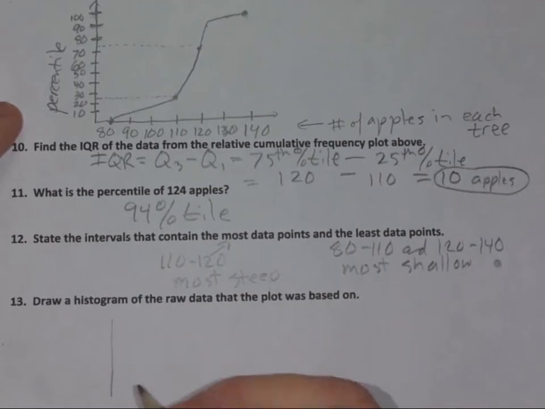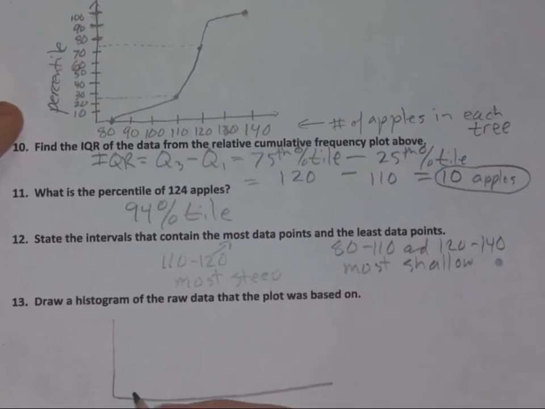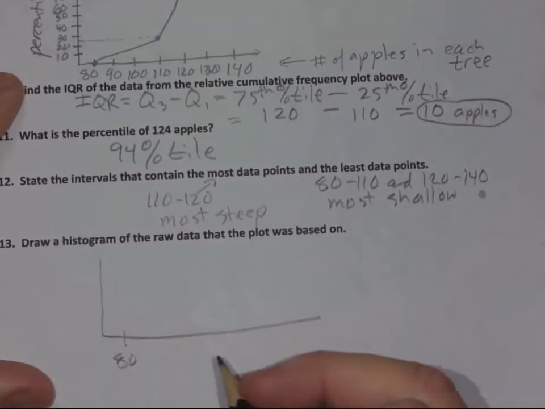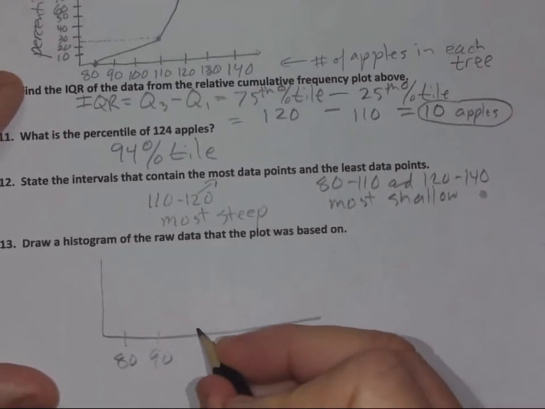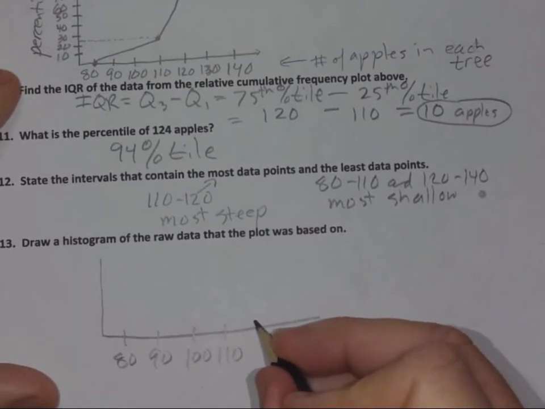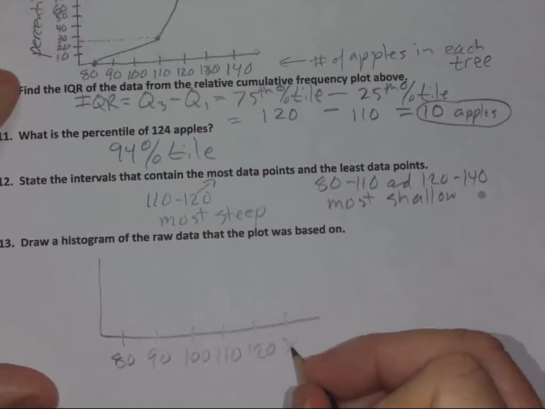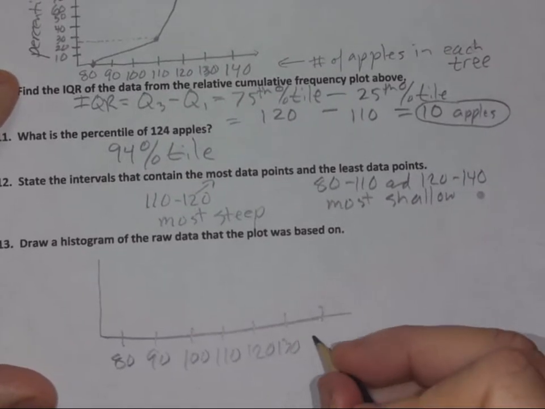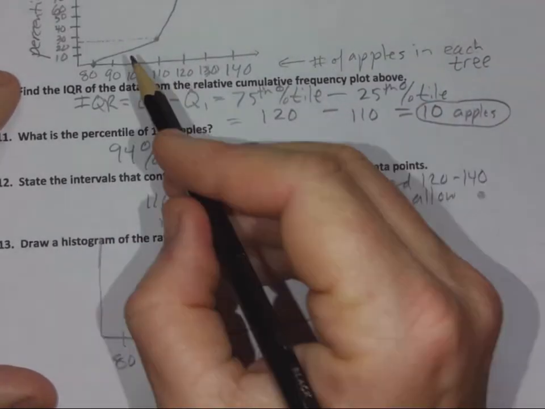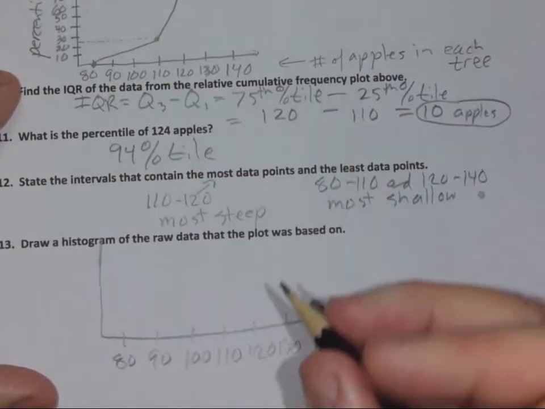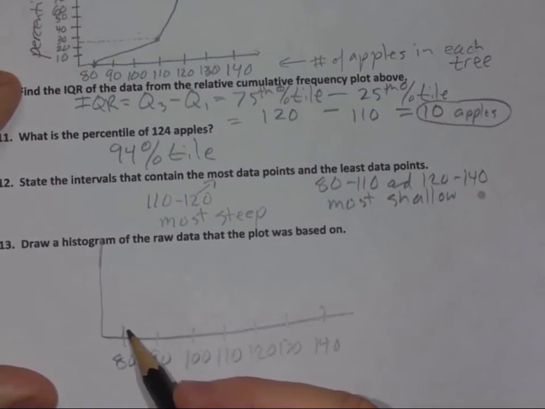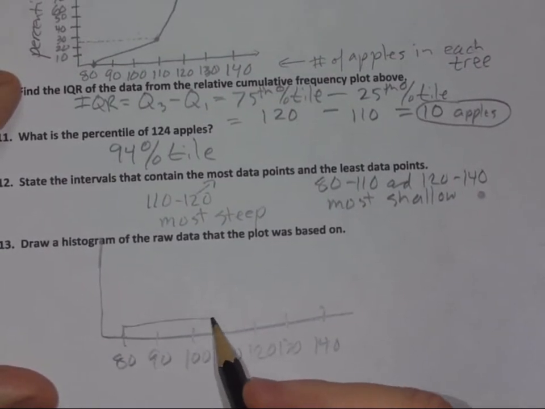So if we did a rough sketch of what the raw data was that this came from, I'll just go 80, 90, 100, 110, 120, 130, and 140. There's not many points between 80 and 110, so it's going to be really low there relatively.